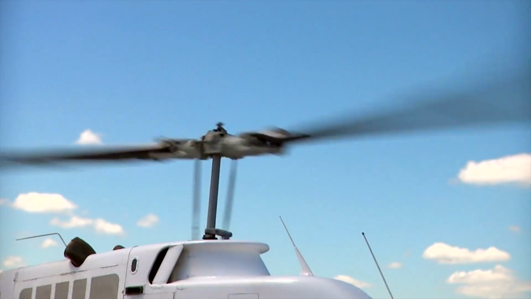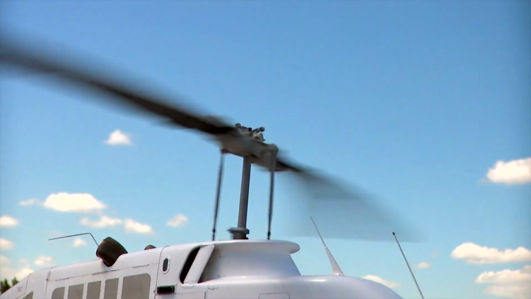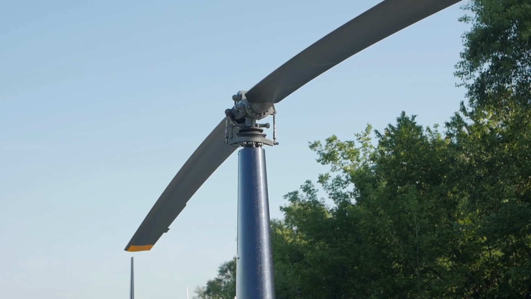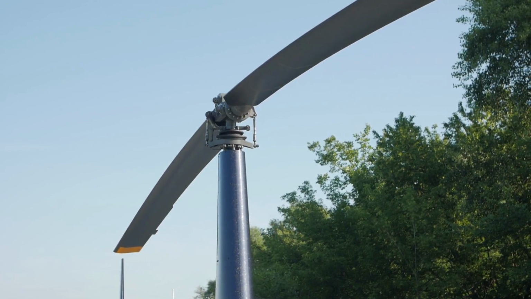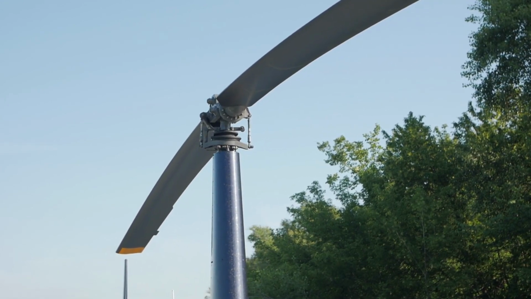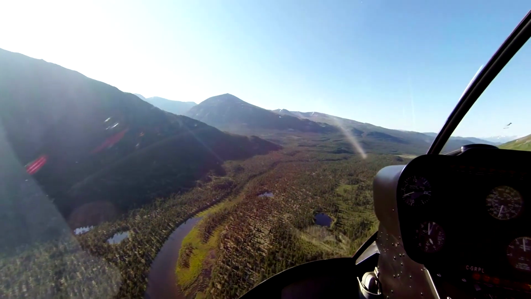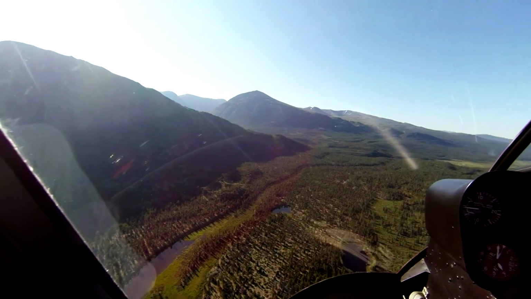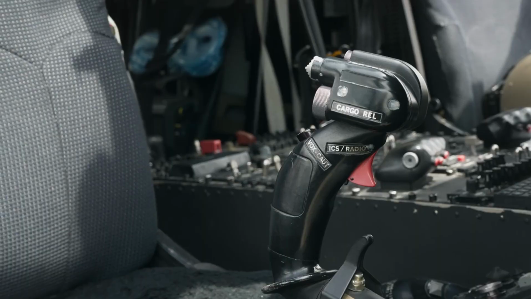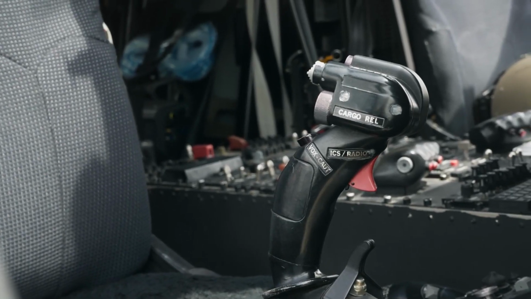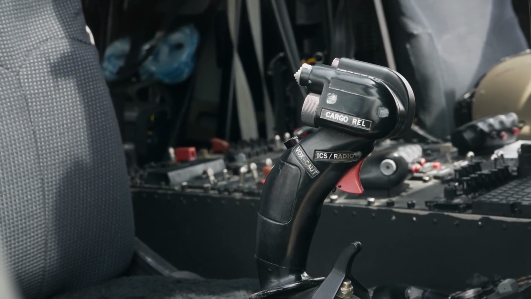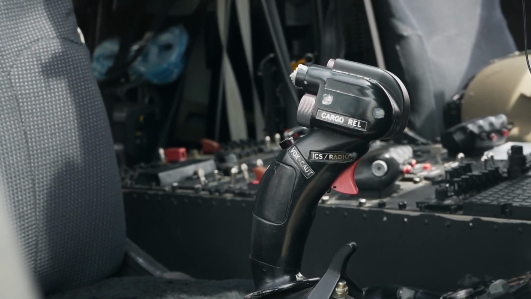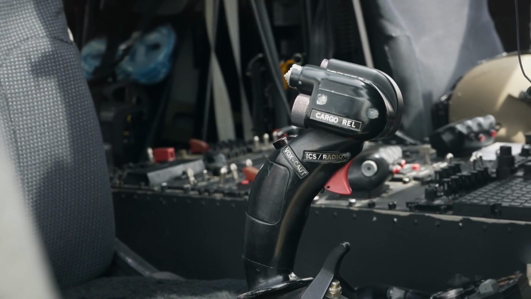Maintaining the right rotor RPM is paramount for helicopter operations. Similar to how airplanes have a minimum airspeed for flight, helicopters have a minimum rotor RPM for safe operation. This critical parameter is indicated on the helicopter's tachometer and detailed in the Rotorcraft Flight Manual, or RFM. If the rotor RPM falls below the safe range, the helicopter is in a low RPM situation, which, if left unaddressed, can lead to rotor stall.